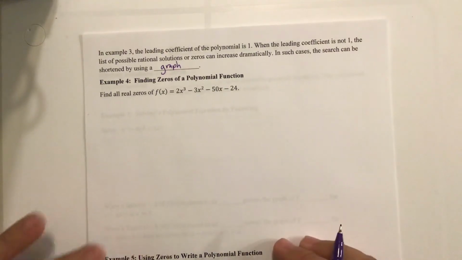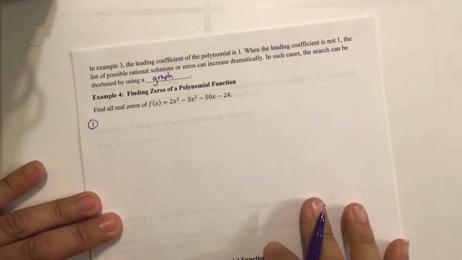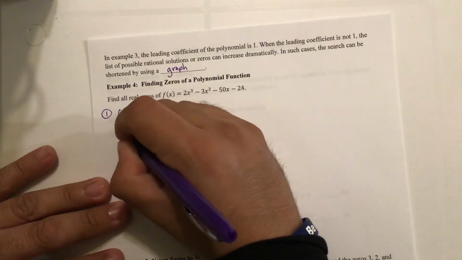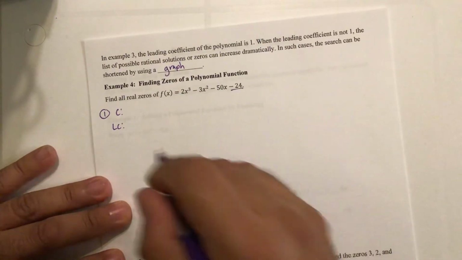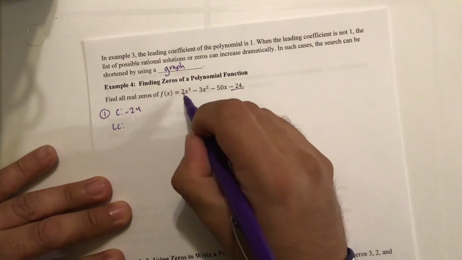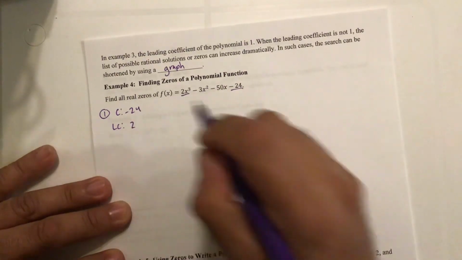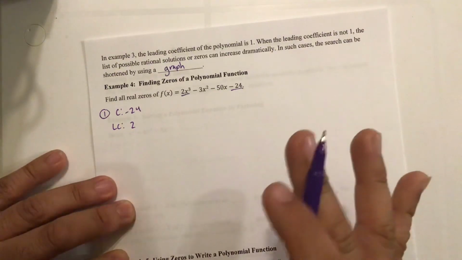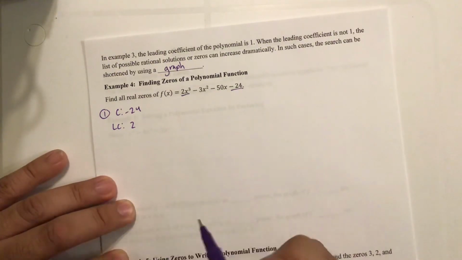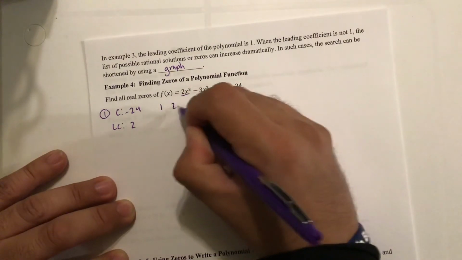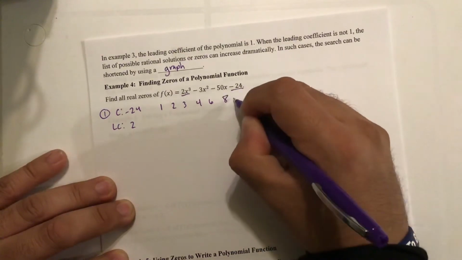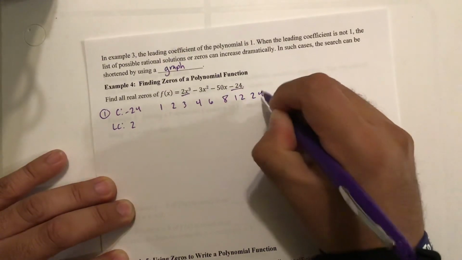Okay, so this is again going to be the rational root theorem. So step 1, we're going to list all possible solutions. So the way we do this is first we need to identify what the constant is and the leading coefficient. So in this case, the constant is negative 24. And my leading coefficient is 2. So the factors that make up negative 24, and the negative sign, I'm not going to worry about that because it's going to be plus or minus, so it won't make a difference. We have 1, 2, 3, 4, and then 4 times 6, 3 times 8, 2 times 12, and 1 times 24.